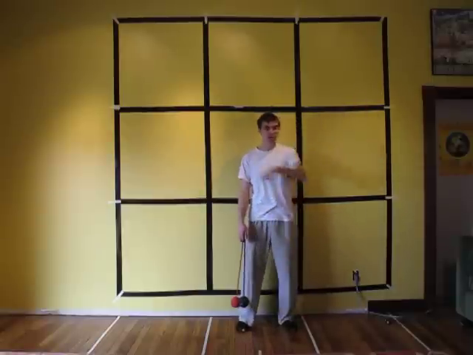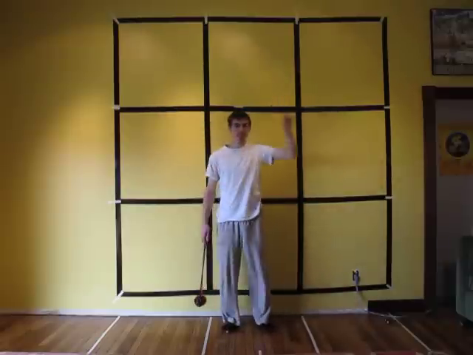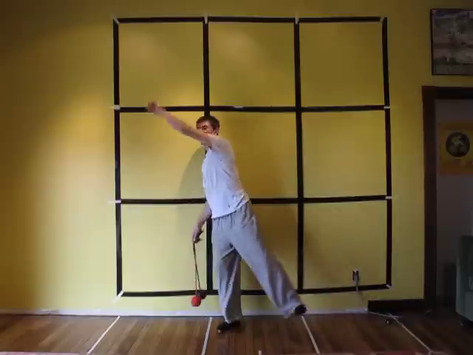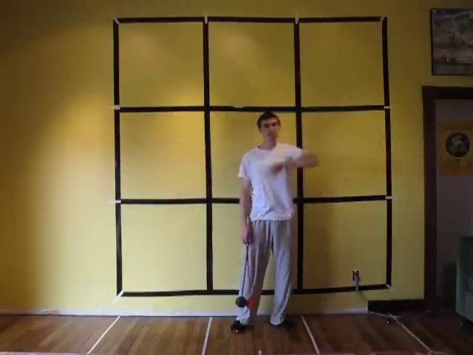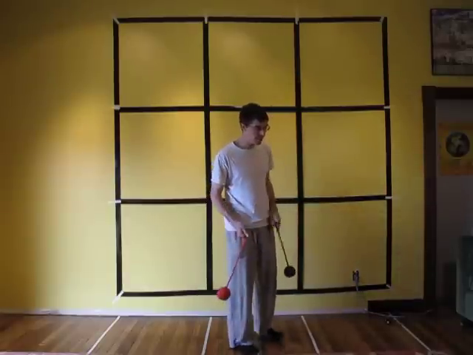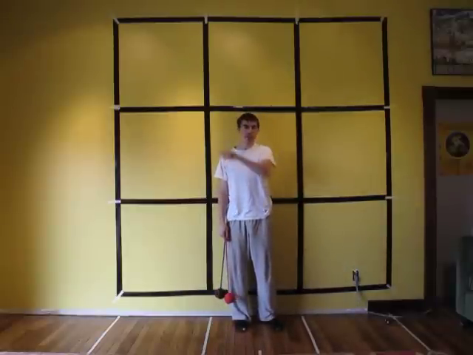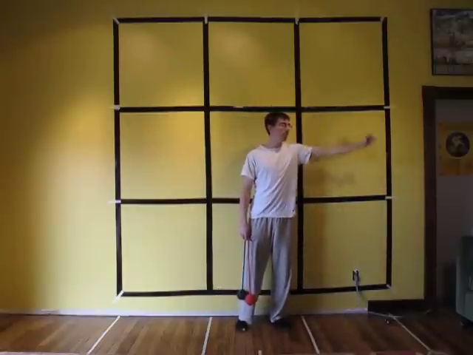And you can do that through all of the 9 squares. It's actually kind of fun. The interesting thing is if I go over to the left or right 1 square, my direction changes.